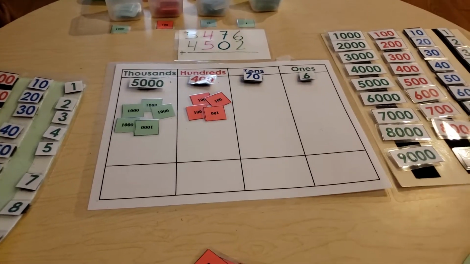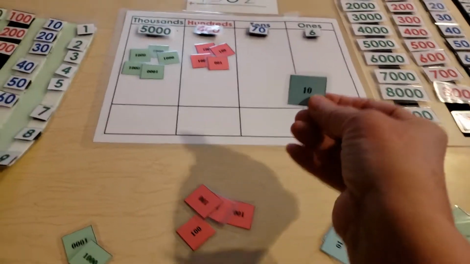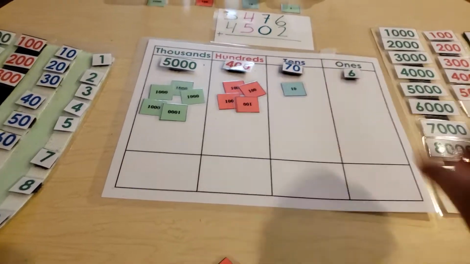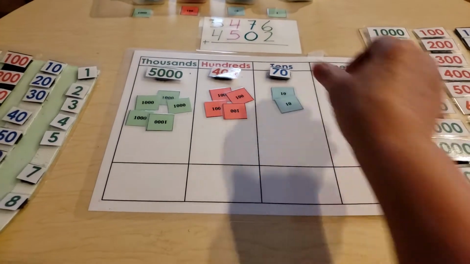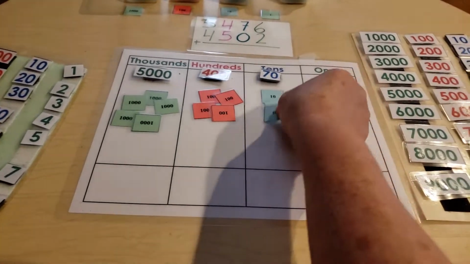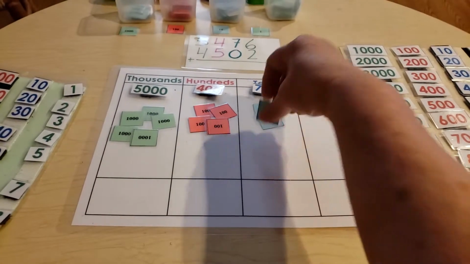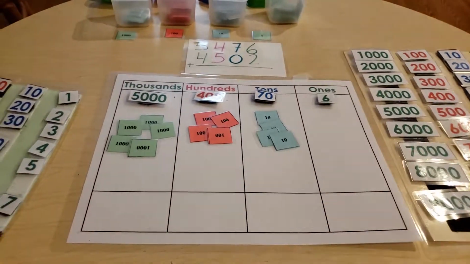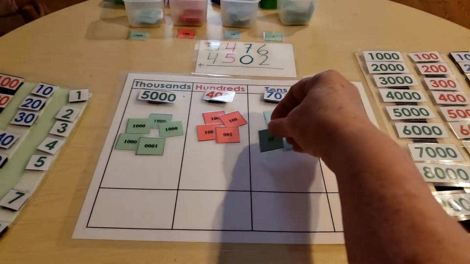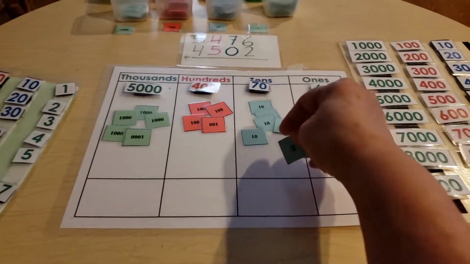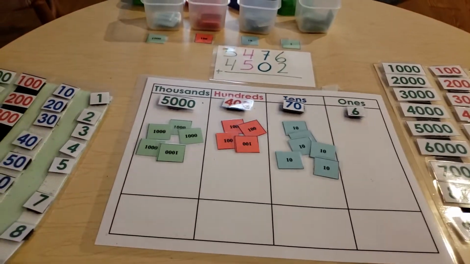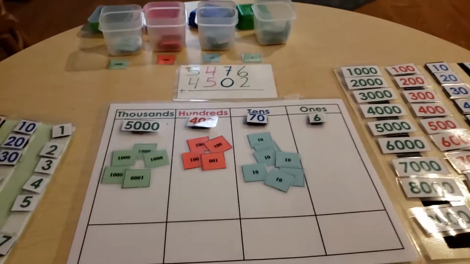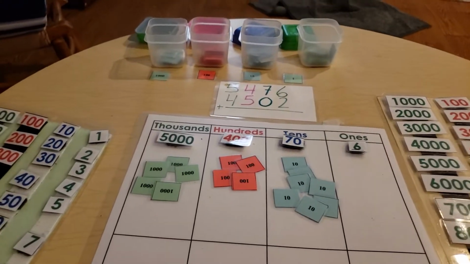Our next stop is the number 70. So we're going to need 7 10 squares. And here are 10 squares. They're in blue. 1, 2, 3, 4, 5, 6, 7.